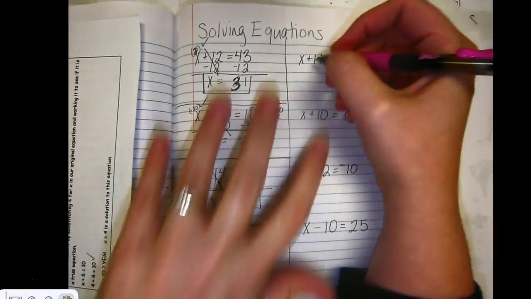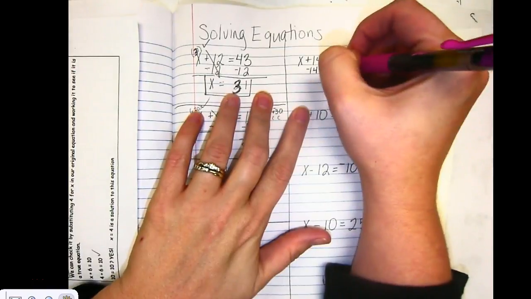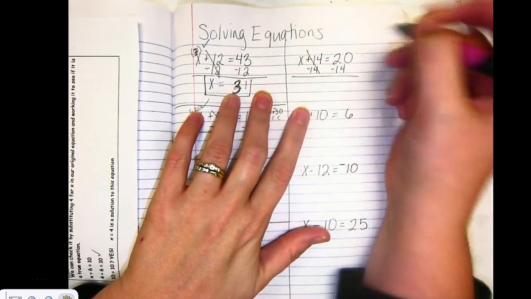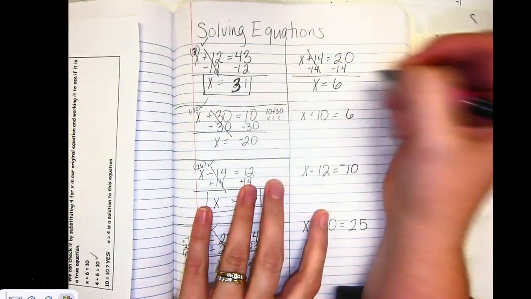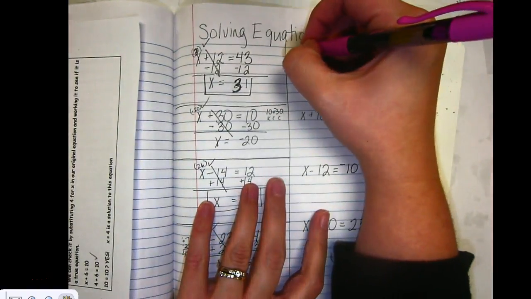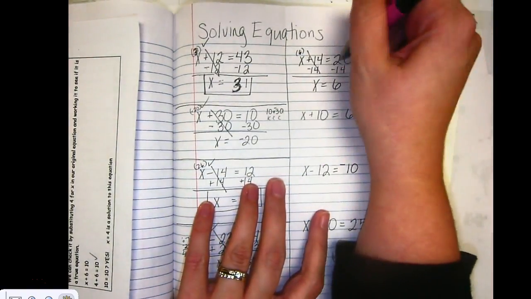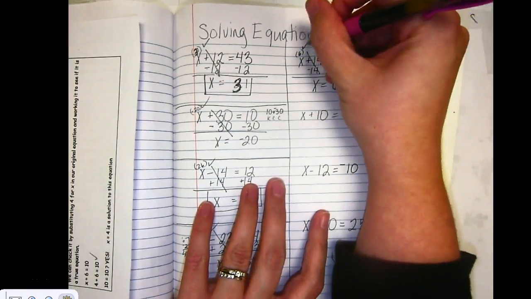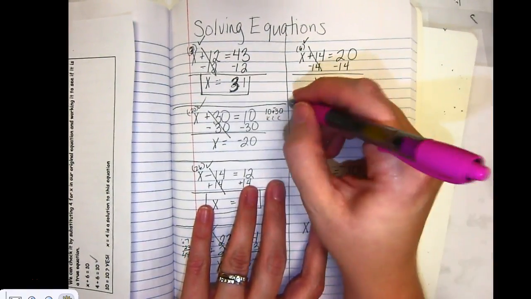Okay, so on this one, you should have subtracted 14 on both sides. That goes away. x equals 6. So then you should have checked 6 plus 14 equals 20. Checking will definitely help you catch your mistakes.